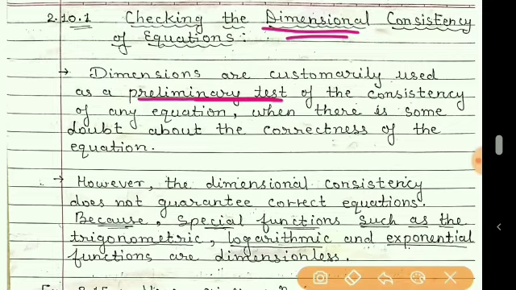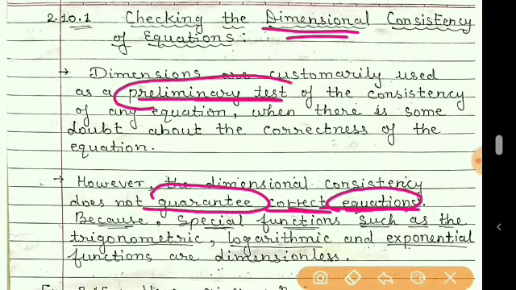That can be done by this analysis, but it does not give any guarantee of correctness. Whether the equation is exactly correct or not, that guarantee is not given by this analysis, but a preliminary test can be done.